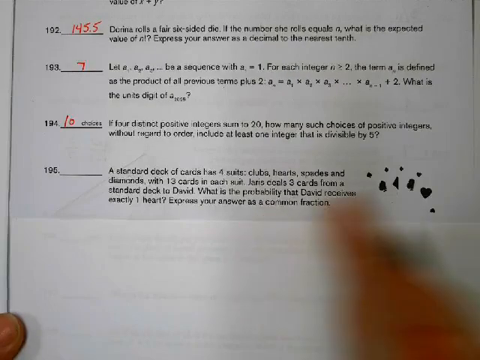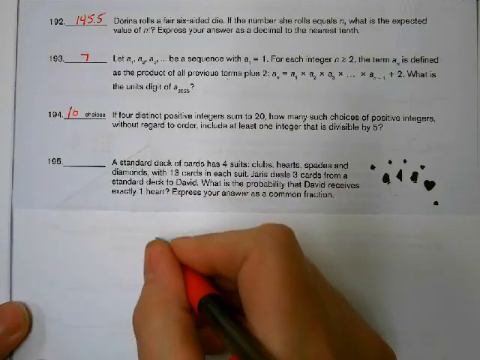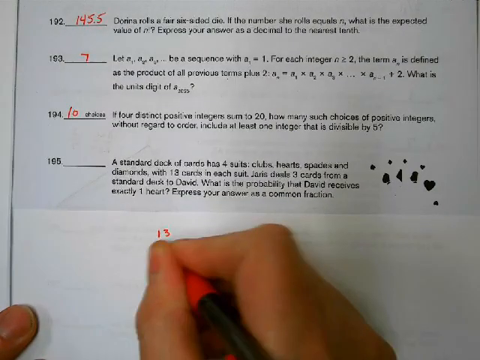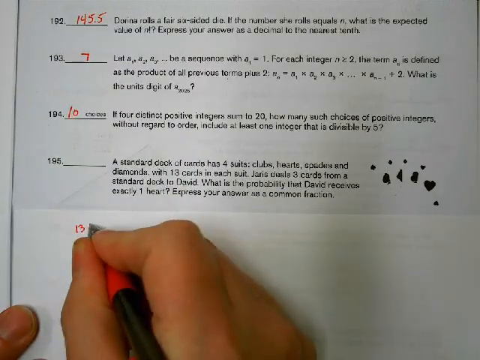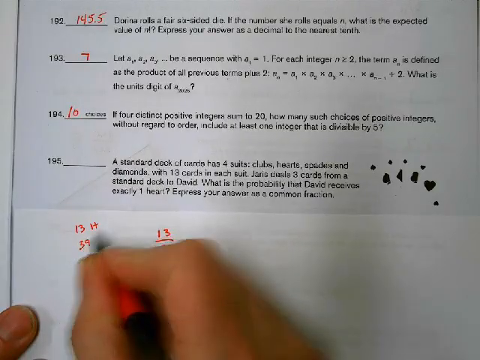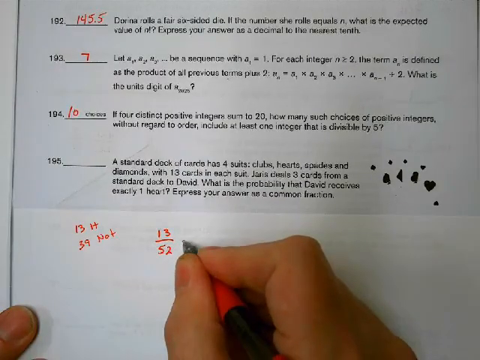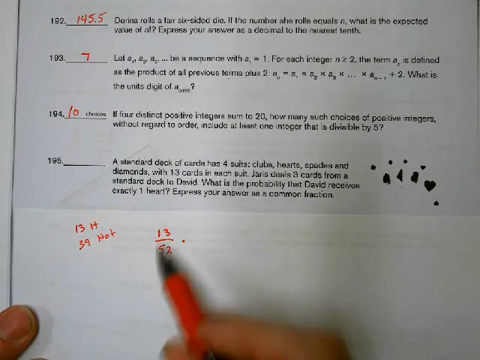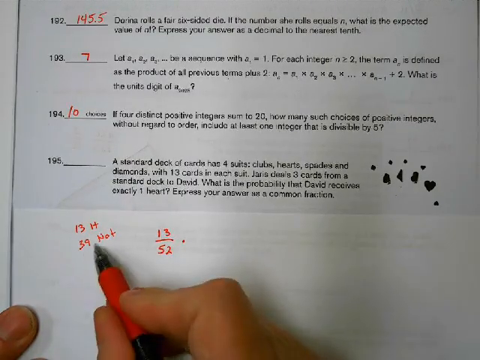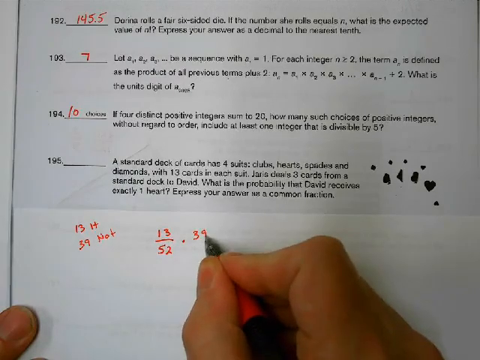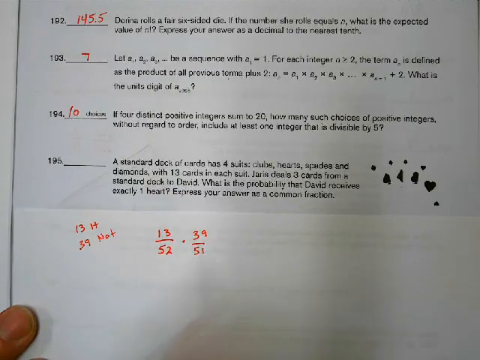So if his first card is a heart, there is a 13 out of 52 chance that his first card was a heart, because there are 13 hearts and there are 39 cards that are not hearts. Okay, his next draw, we're not going to have hearts. So his next draw, he has 39 not hearts to choose from, and he only has 51 cards left because he already drew a heart.